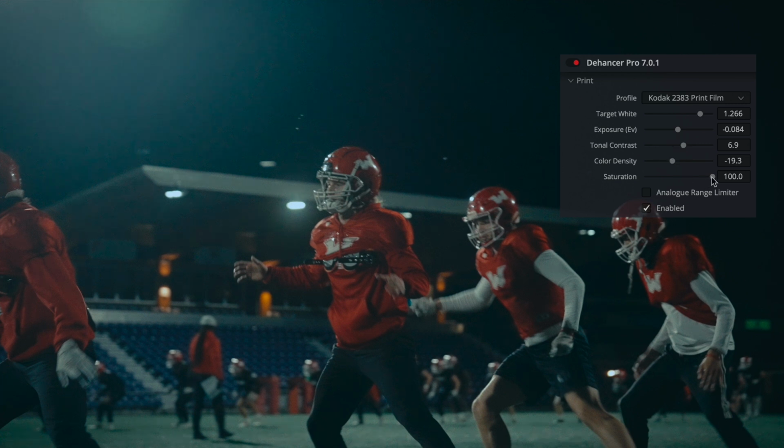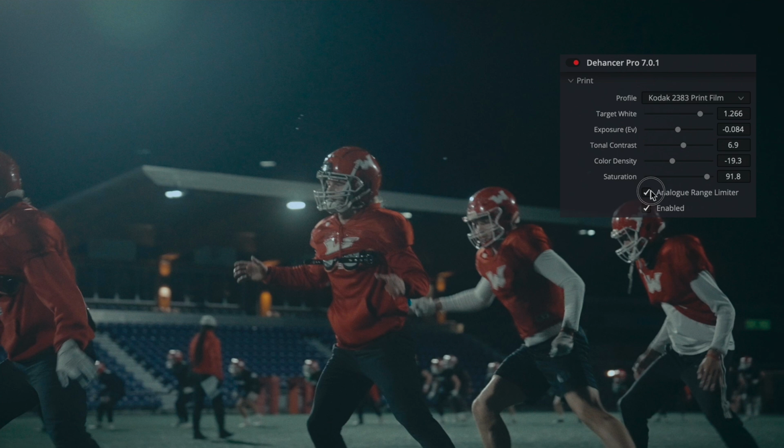The saturation slider is more of a traditional saturation control, whereby it affects the saturation of the entire image. As you can see, it is only available in the reduction way, due to the fact that too much saturation typically will degrade the film aesthetic. So by selecting the analog range limiter, this will allow you to achieve a softer image and improve the overall detail at the extremes of the tonal range.